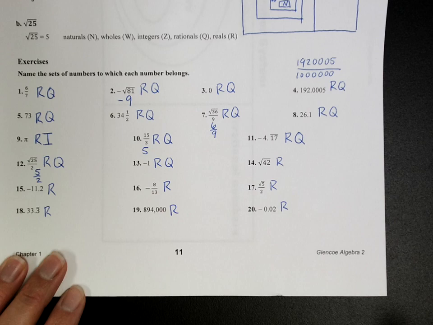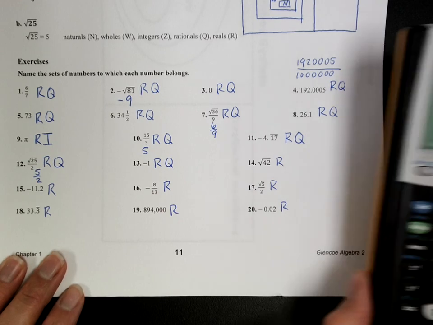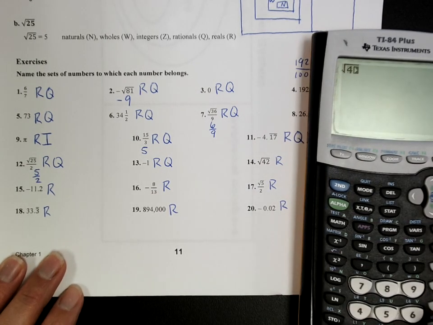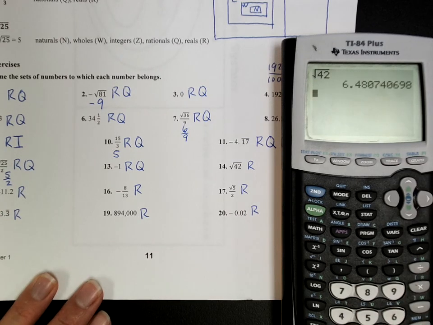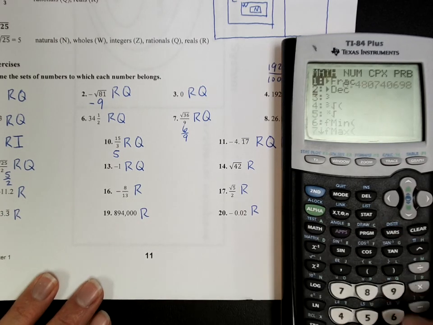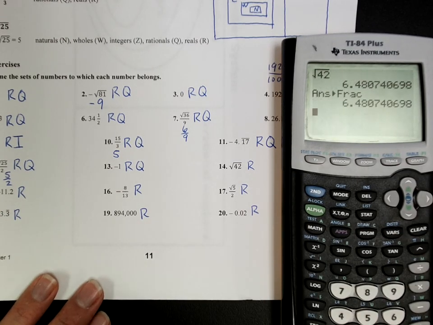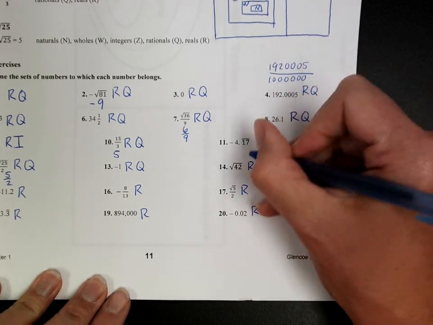Square root of 42. Again, if you're not sure, you might could use your calculator to check that. Square root of 42, can you simplify that? Here's the decimal. If you're in doubt, you can check it. Math enter. Won't change it because it's an irrational number.